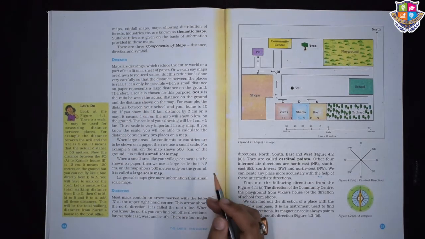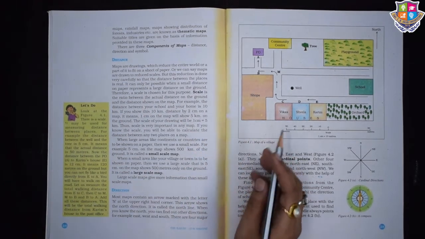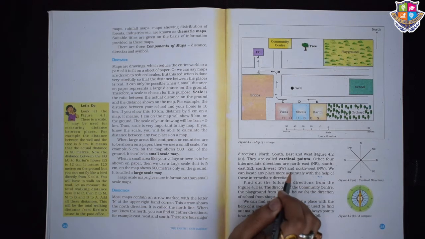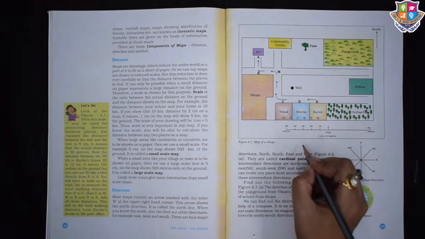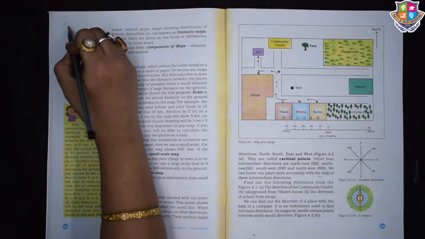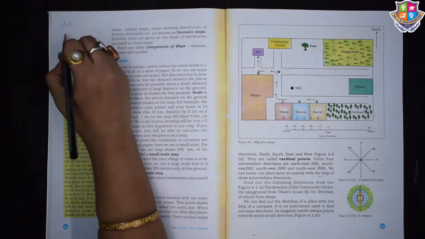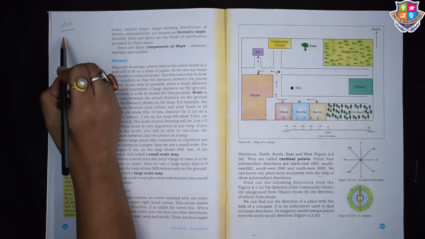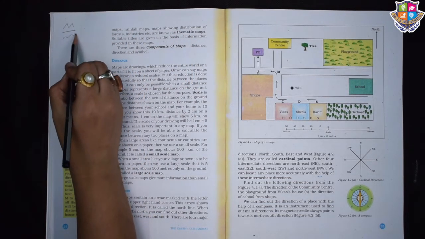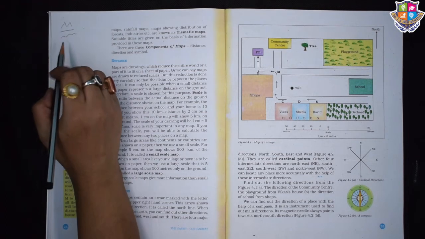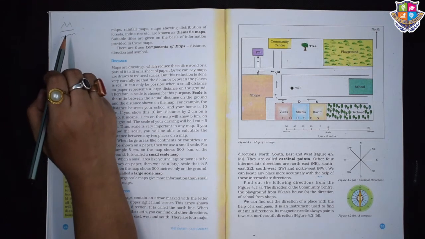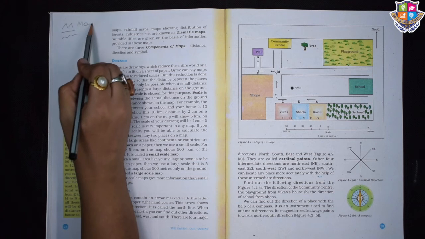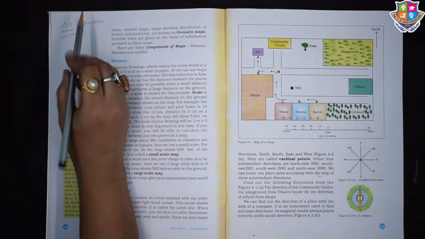You might have seen on the side of the map each and every title, like mountains. For mountains, the symbol will be in this way, and for the plain area, it will be a straight line. Then for the rivers, it will be a curved line. So each and every map has a subtitle. For example, it will write here mountain, then plain.